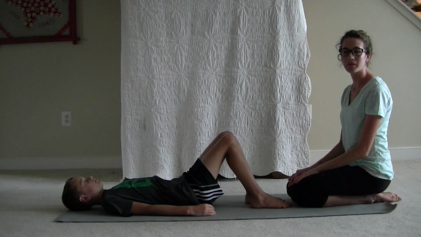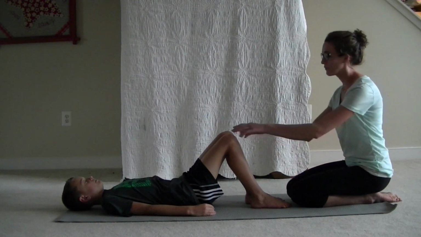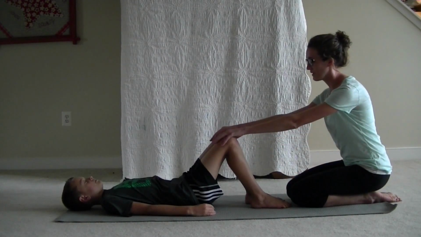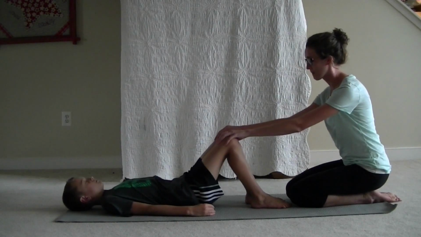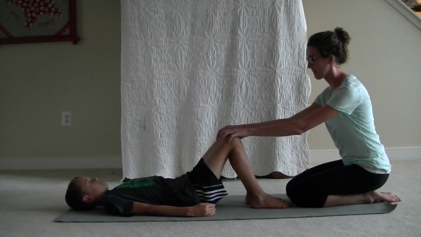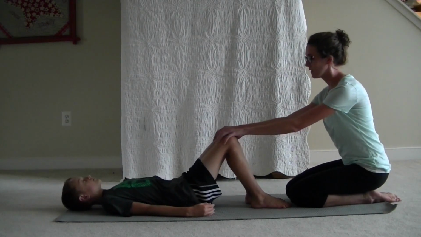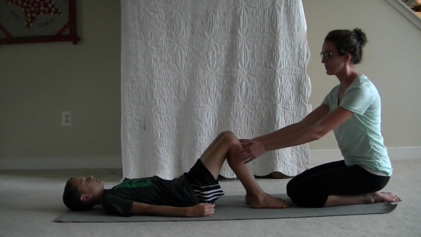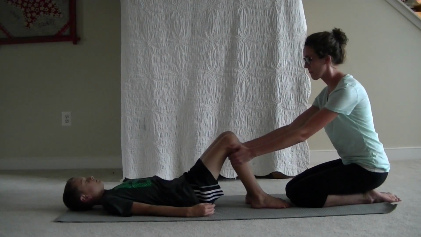Passive stimulation from the knees while lying on back. Option 1, stimulation from the top of the knees. And option 2, stimulation from behind the knees.